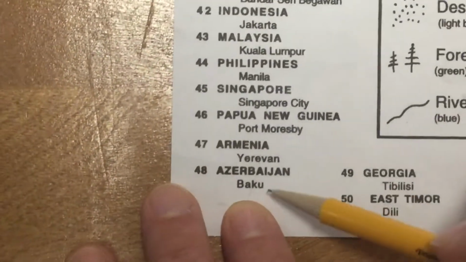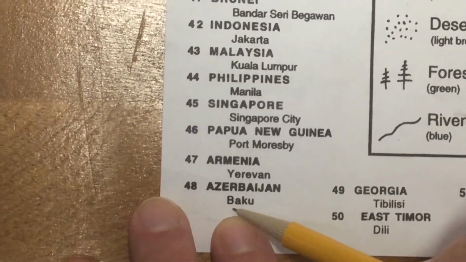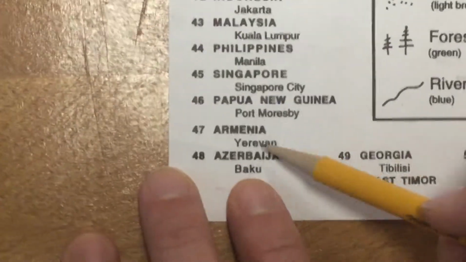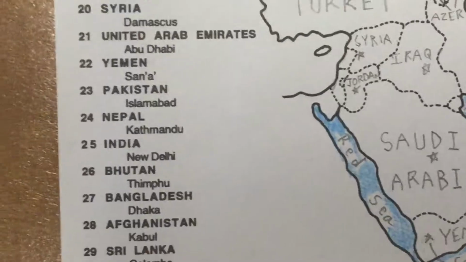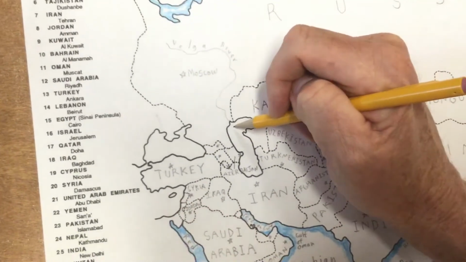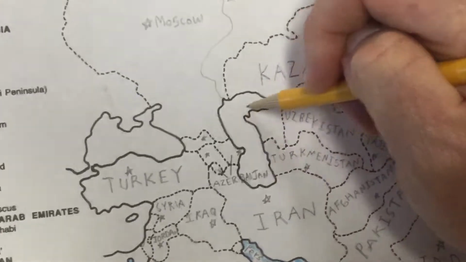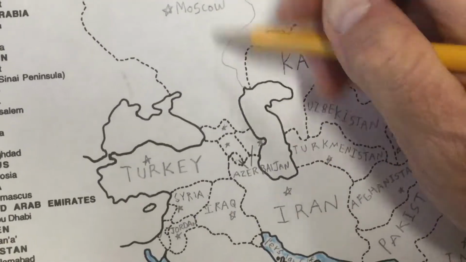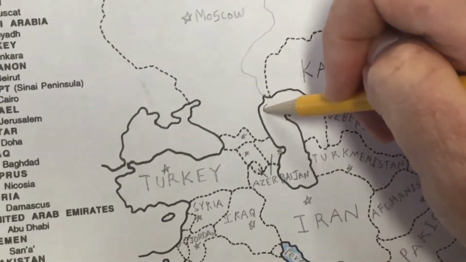There it is at the very bottom. Baku is the capital. All right, so that's for all the countries. They're all listed underneath the name of the country. Okay, now why don't we label the Caspian Sea while we're at it? That's this body of water right here. It's kind of a landlocked sea.